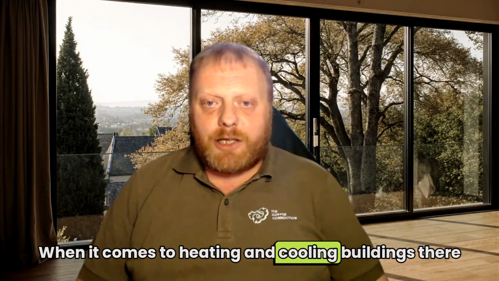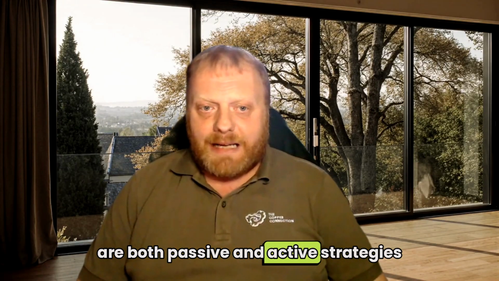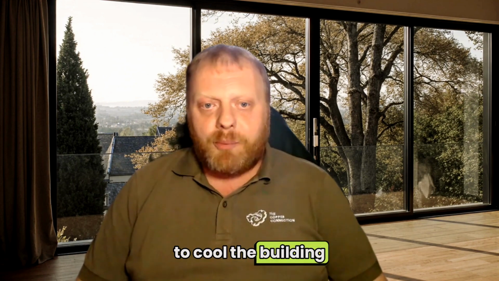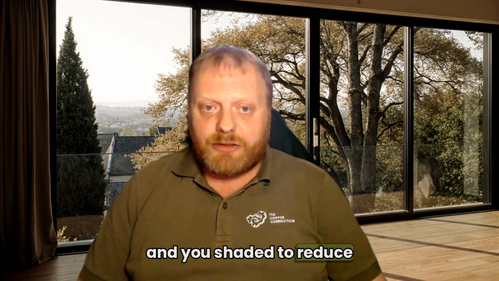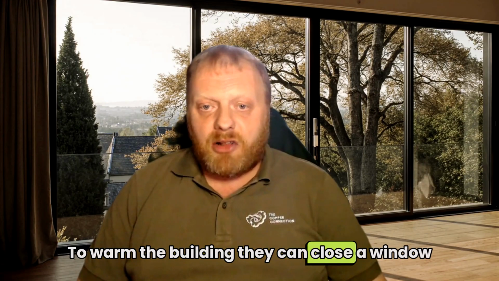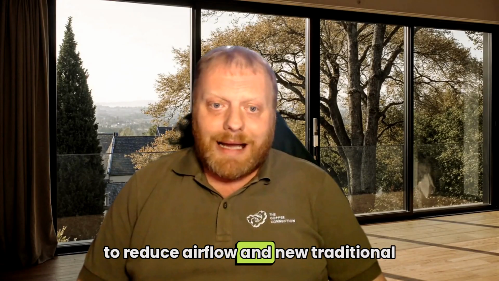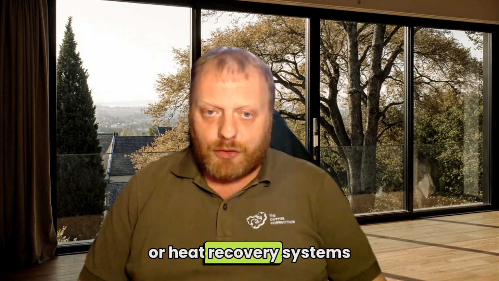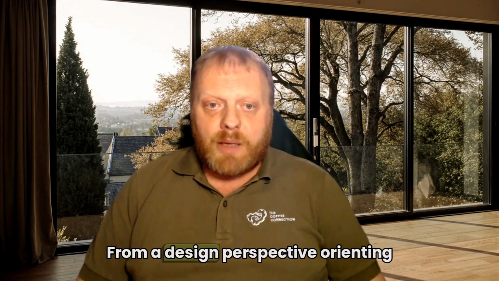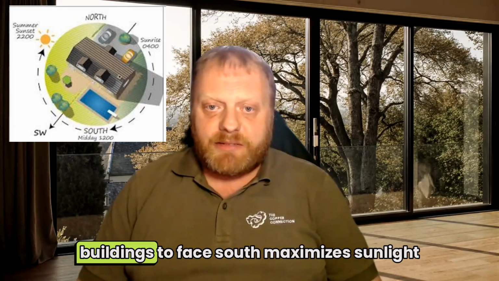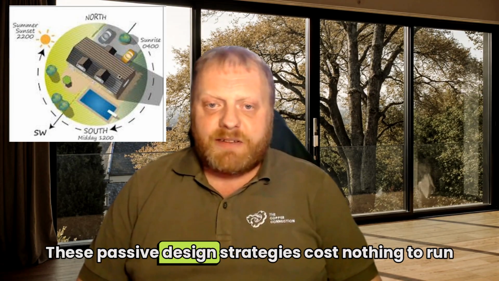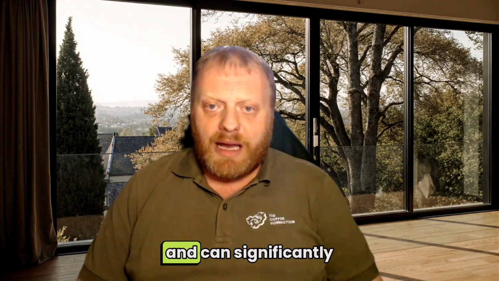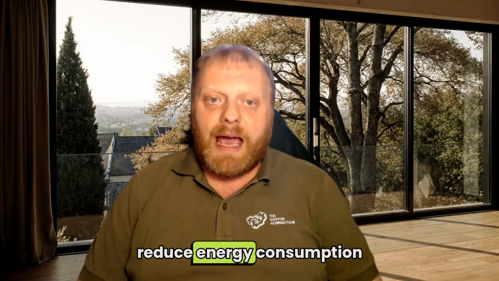When it comes to heating and cooling buildings, there are both passive and active strategies. To cool a building, occupants can open windows to allow air movement and use shading to reduce thermal heat gain. To warm a building, they can close a window to reduce airflow and use traditional or heat recovery systems. From a design perspective, orienting buildings to face south maximises sunlight and warmth. These passive design strategies cost nothing to run and can significantly reduce energy consumption.